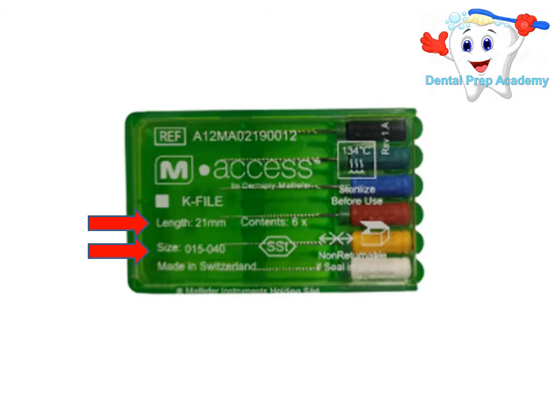So here you can see it is a packet of K-files, as you can see a square symbol on it. The length has been mentioned. For the files it is 21mm length and the sizes of the files range from 15 to 40. In this assorted packet you get 5 files of each size from 15 to 40. You can also buy it in 25mm length, same packet.